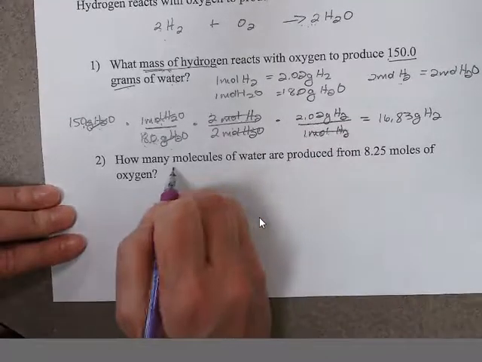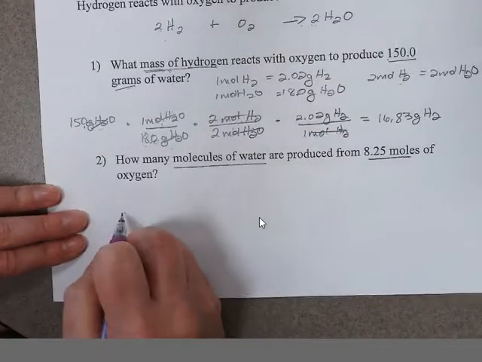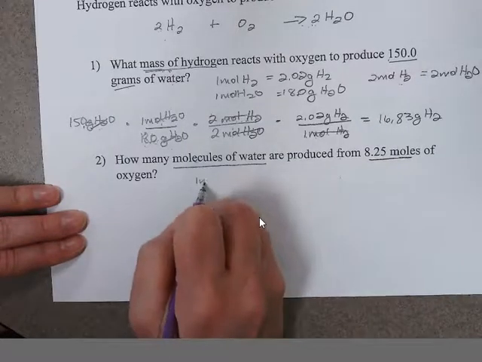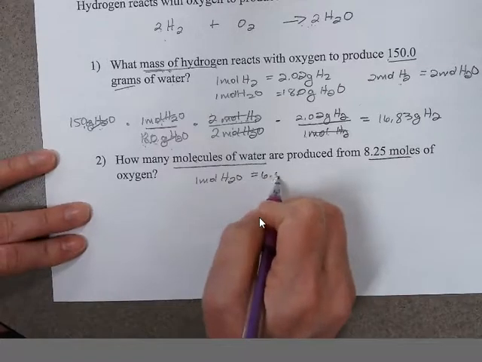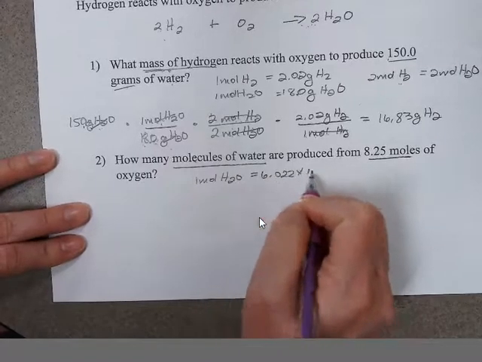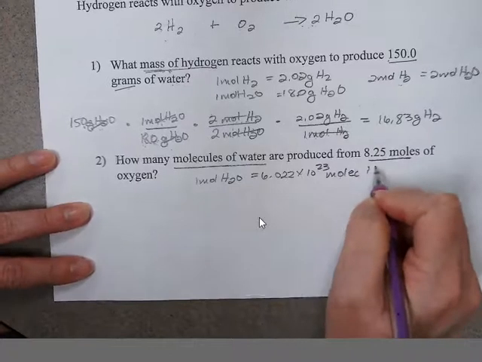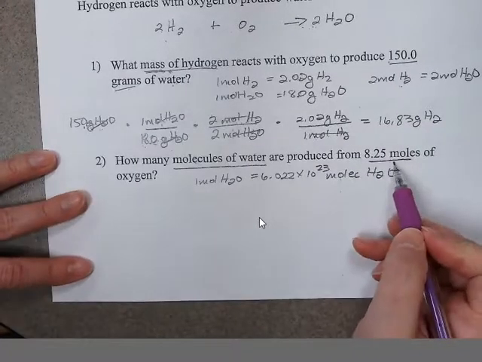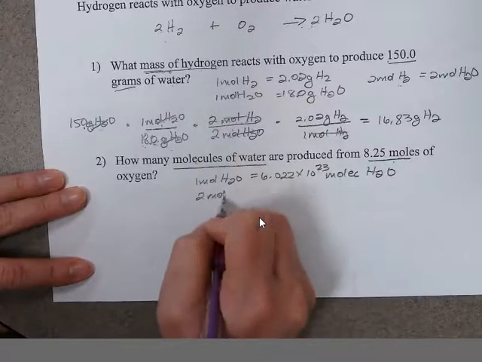All right, the question is how many molecules of water given moles of oxygen? Well, I know since I'm finding things, I'm going to need Avogadro's number. And since I know I'm converting moles of one thing to moles of the other, I'm going to need the mole-to-mole ratio.